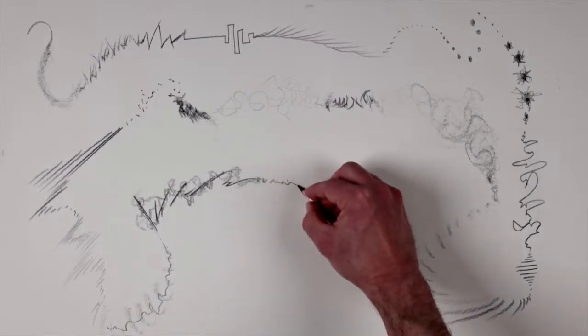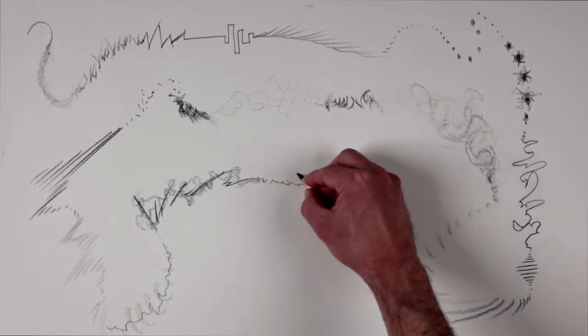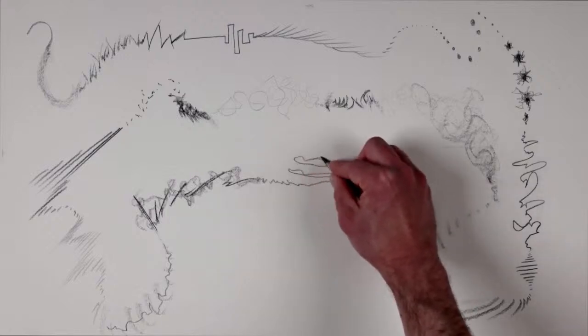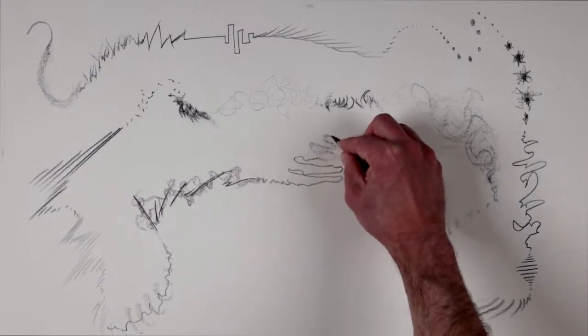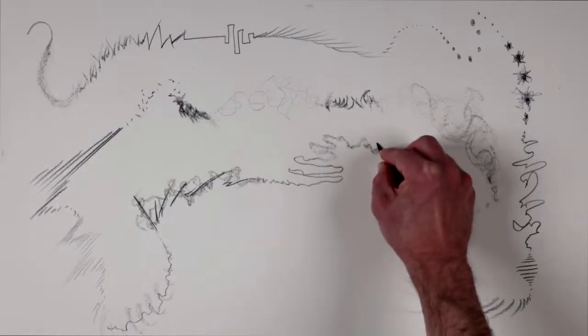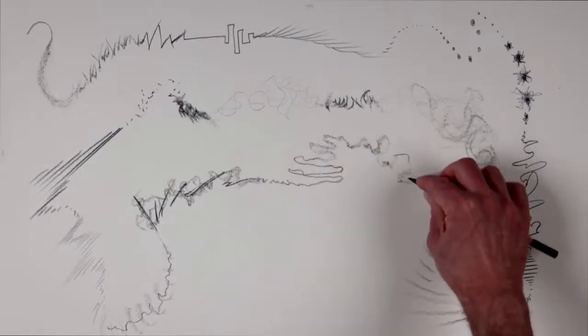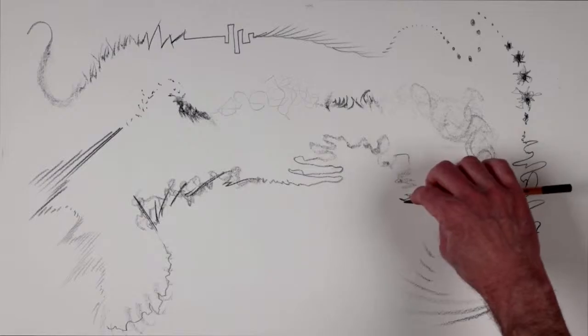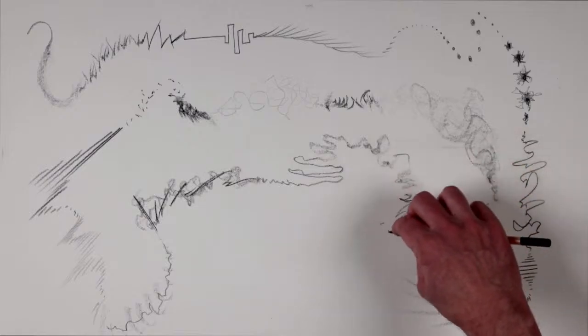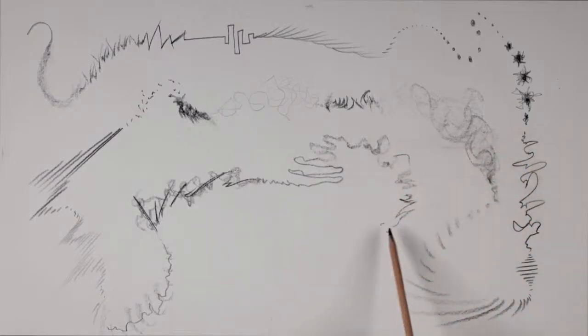Here, maybe I will try a back and forth kind of line that starts to get thicker. At every step of the way, I'm trying to create something unique, something I haven't tried before. Here, maybe I'll try tapping the tip of the pencil against the paper like it's a drumstick.